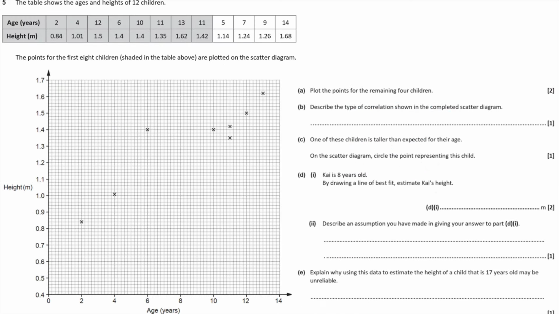The table shows the ages and heights of 12 children. The points of the first 8 children, the shaded part of the table above, are plotted on the scatter diagram. And part A says plot the points for the remaining 4 children. So we've got these ones to plot, haven't we? So 5 versus 1.14, 7 versus 1.24, 9 and 14, those two there. Okay, so I'm going to carefully plot those points on the graph.